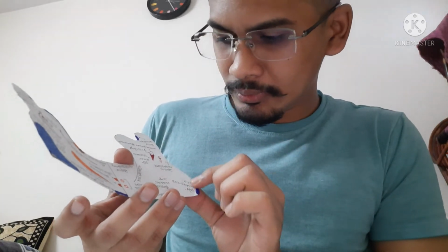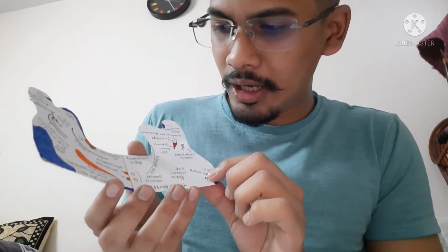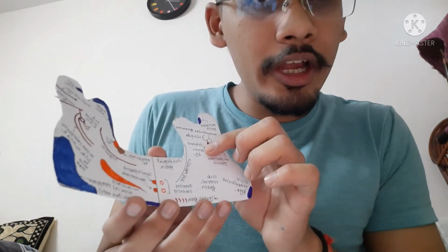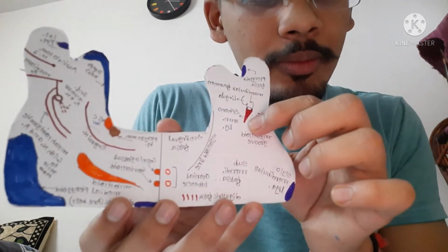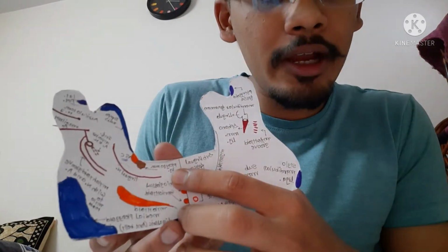The mandible bone has four ligaments. The first ligament is the temporomandibular ligament. The second is the stylomandibular ligament. Here is the angle of the mandible, this is the stylomandibular ligament, and this is the sphenomandibular ligament. Here you can also see the pterygomandibular ligament.